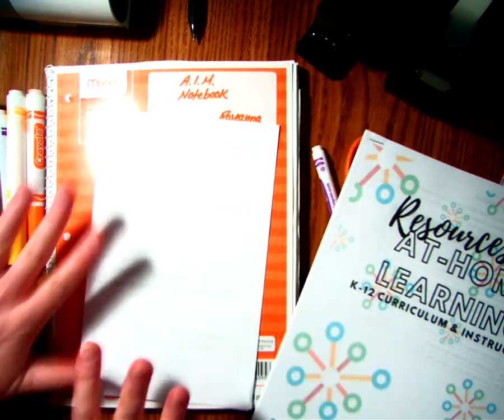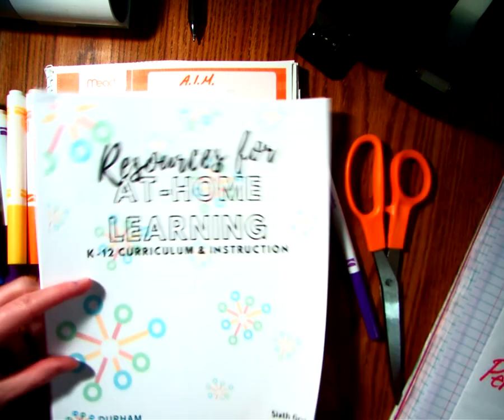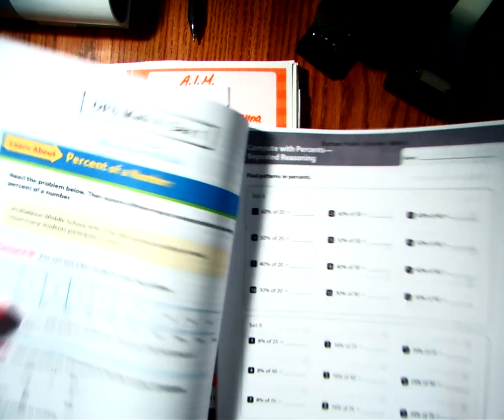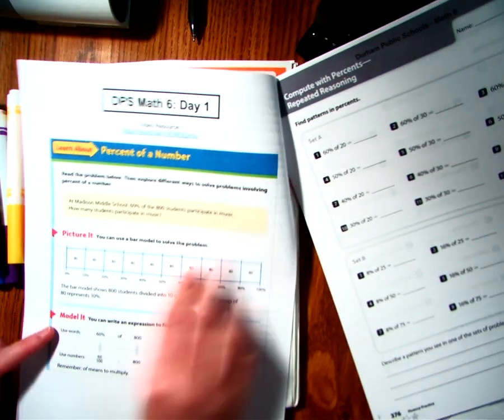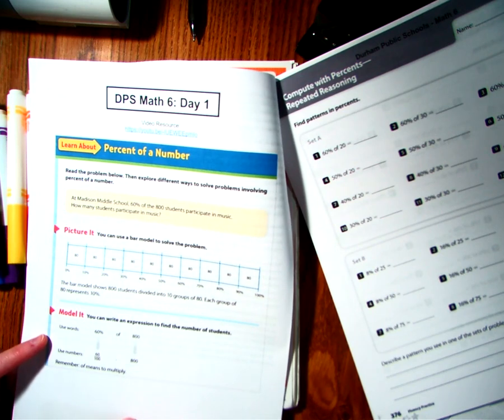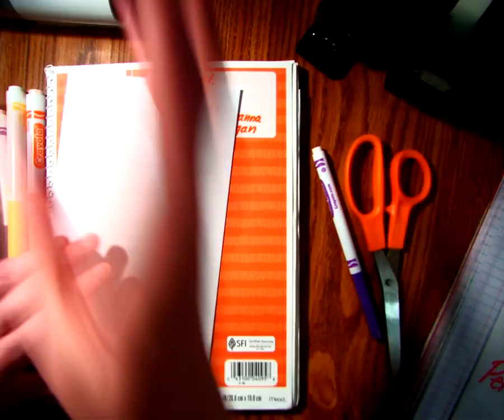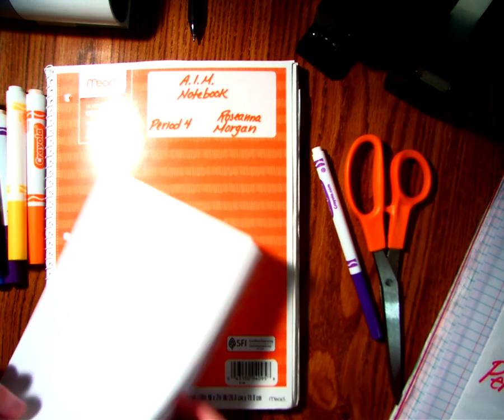And the reason we're doing all of this is to help you with day one of the Durham Public Schools packet. Day one was percent of a number. Now in their packet, they recommend using the bar model and then a multiplication model. Sometimes we call that the equation model. In our studies, we did 3 other models.